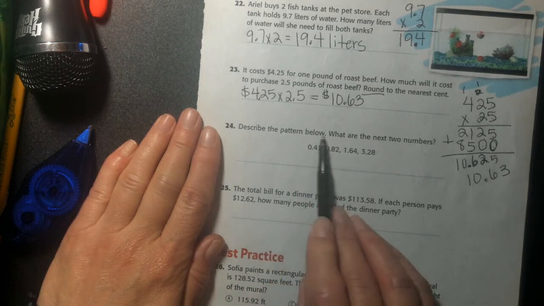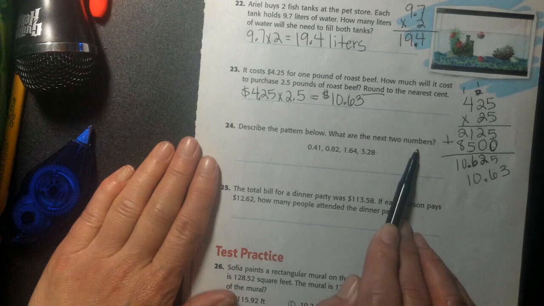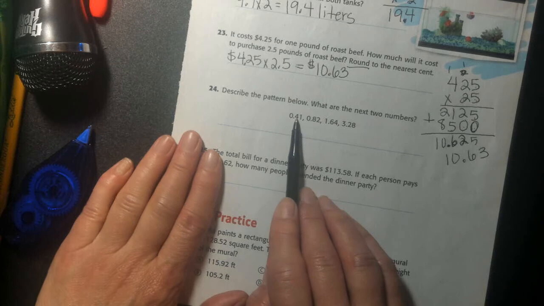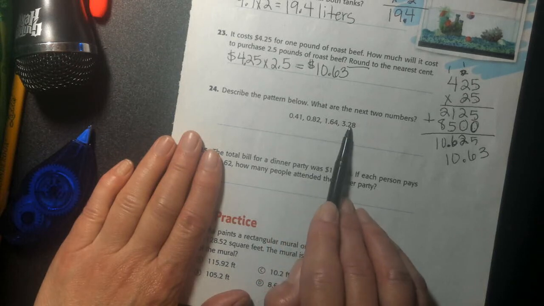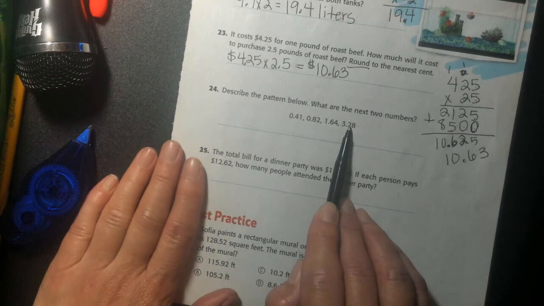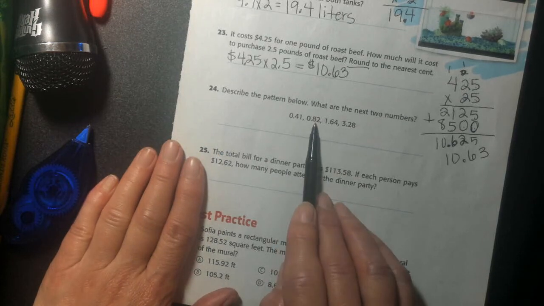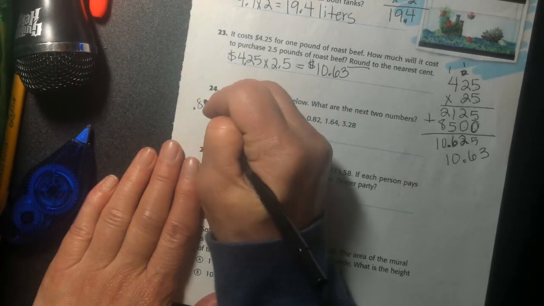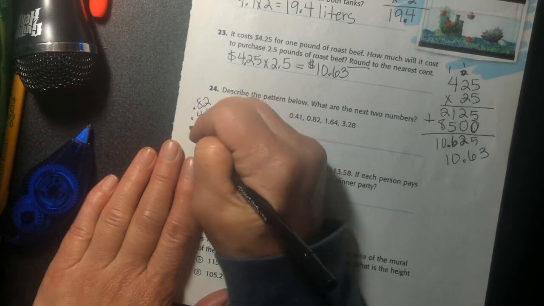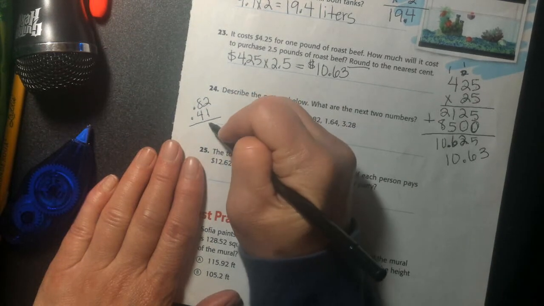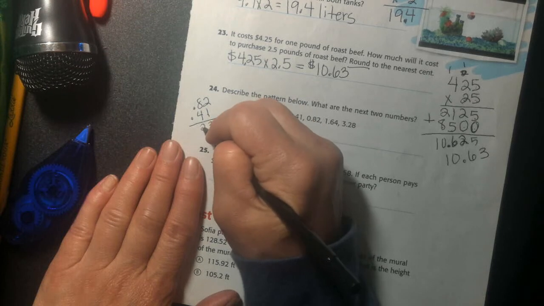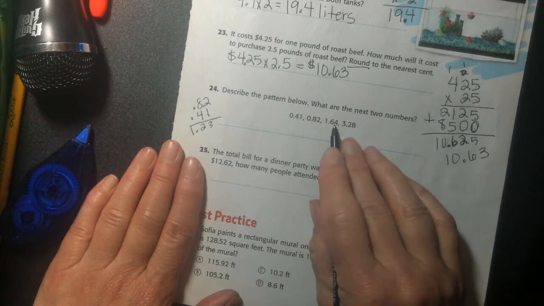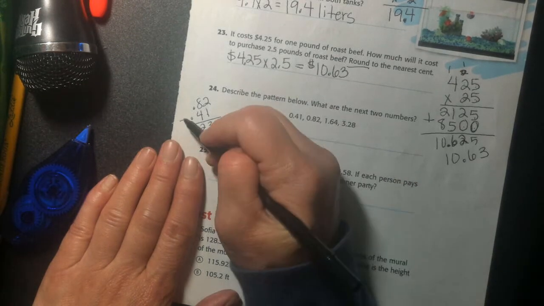Describe the pattern below. What are the next two numbers? So I need to look at this pattern and figure out the next two numbers. I see 0.41, 0.82, 1.64, 3.28. Well, if I add 0.41 plus 0.41, I'll have 0.82. Let's see what happens if I add 0.41 to 0.82. 2 plus 1 is 3, and 4 plus 8 is 12. I'd have 1.23. No, that's not what I did here. So I'm going to try and figure out what else I could do.